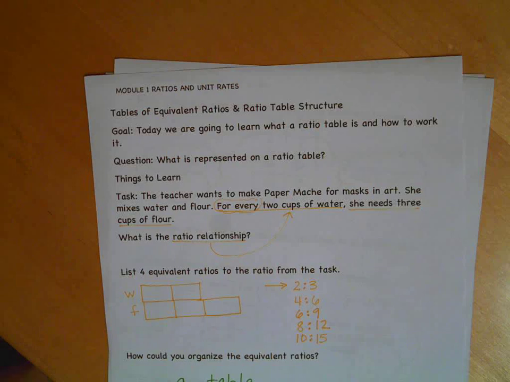Using tape diagrams to help us figure out equivalent ratios. Holy moly, we did a lot in this lesson. Today we are going to learn what a ratio table is and how to work it. I think we did. I think that we did a good job. And what is represented in ratio tables, that's the answer that I need to see either in your notes, option 1 right there, or in option 2 in questions and answers for Mrs. Nelson.